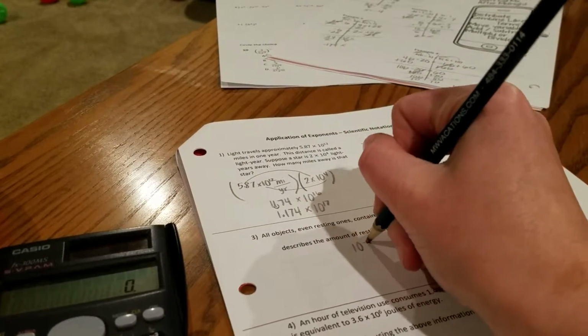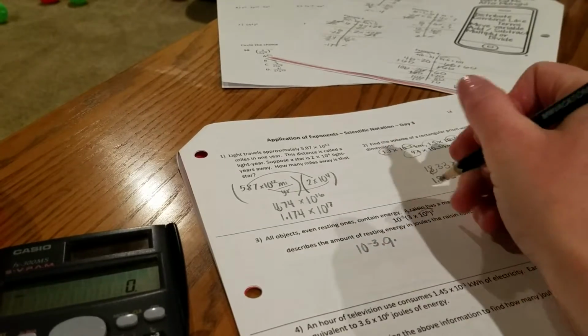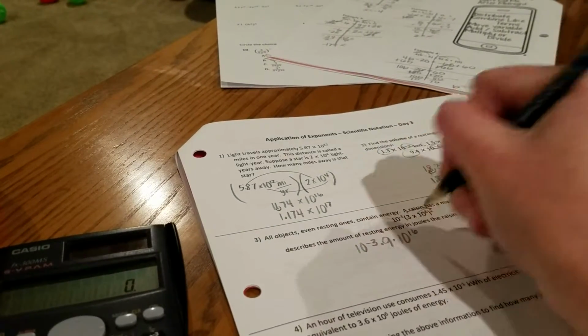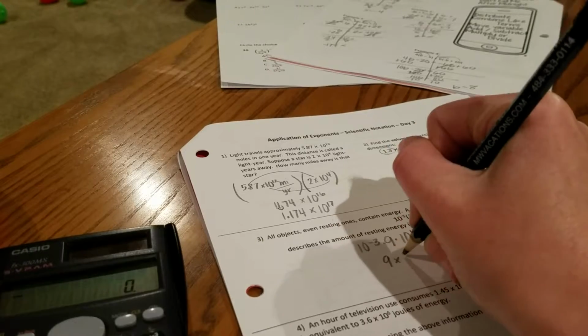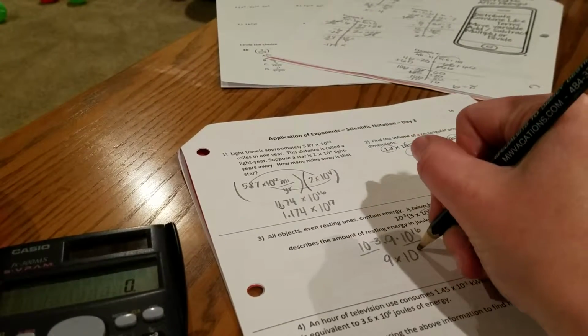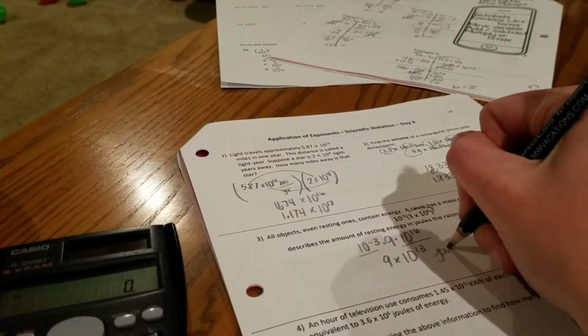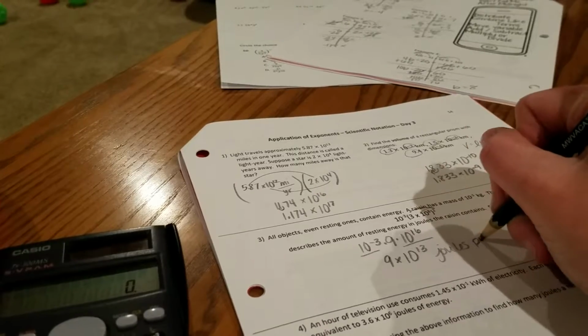So I'm going to get 10 to the -3rd times 3 squared, which is just 9, times 10 to the 16th. So I'm going to get 9 times 10, and I can put those two together because they have the same bases, which is going to be 9 times 10 to the 13th joules per raisin.